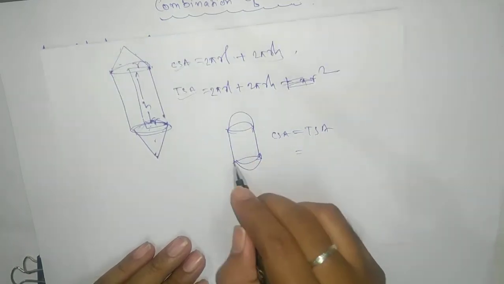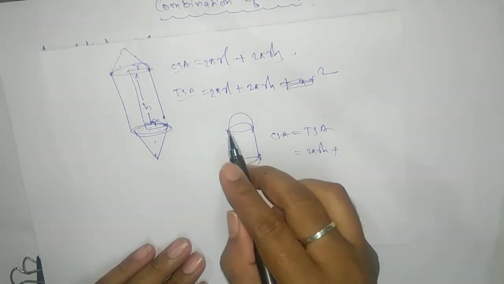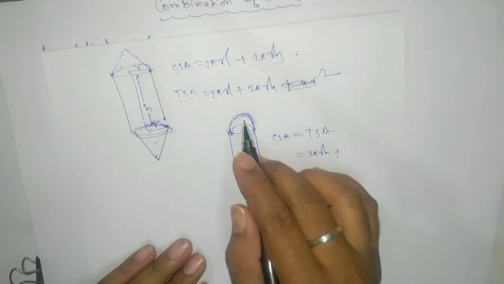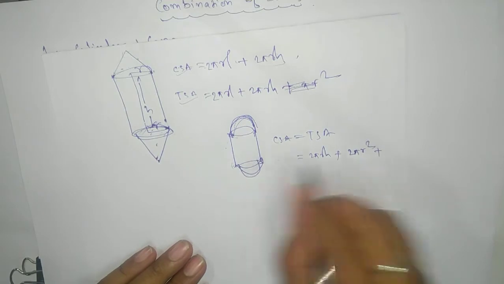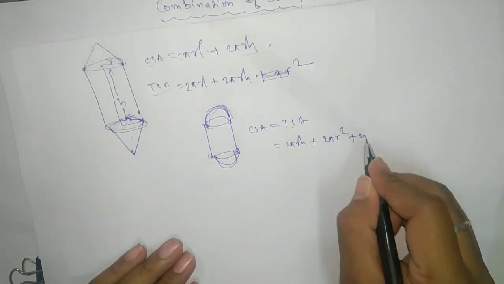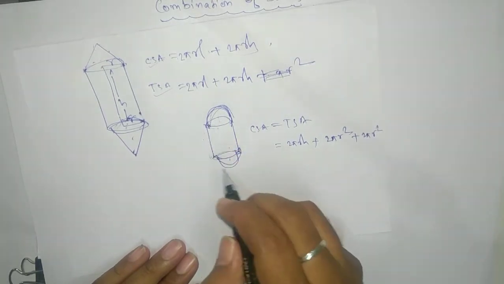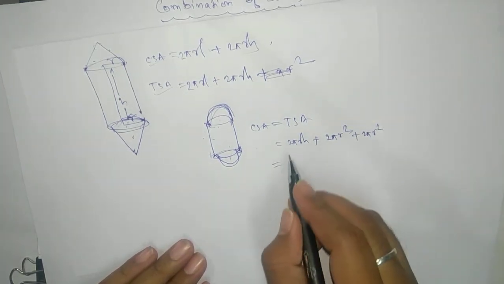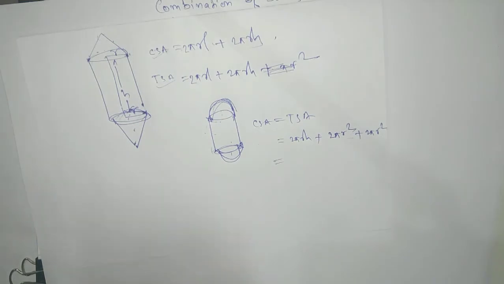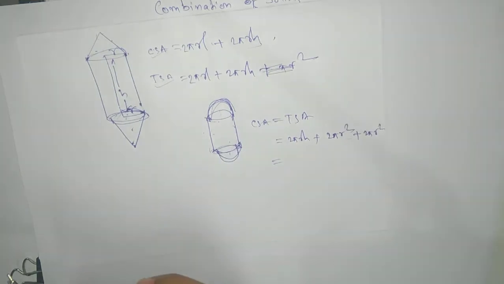Let's find it here. The surface area of the outside part we need to find, that is 2 pi rh. And the curved surface area for the hemisphere is 2 pi r square, and plus this part is what? 2 pi r square. Why not this part? Because these two circles are inside of that solid figure. So this will be your answer. You can take 2 pi r common here and you will get the formula, or substitute the values of r and h, and you will get the curved surface area or total surface area for this solid figure.